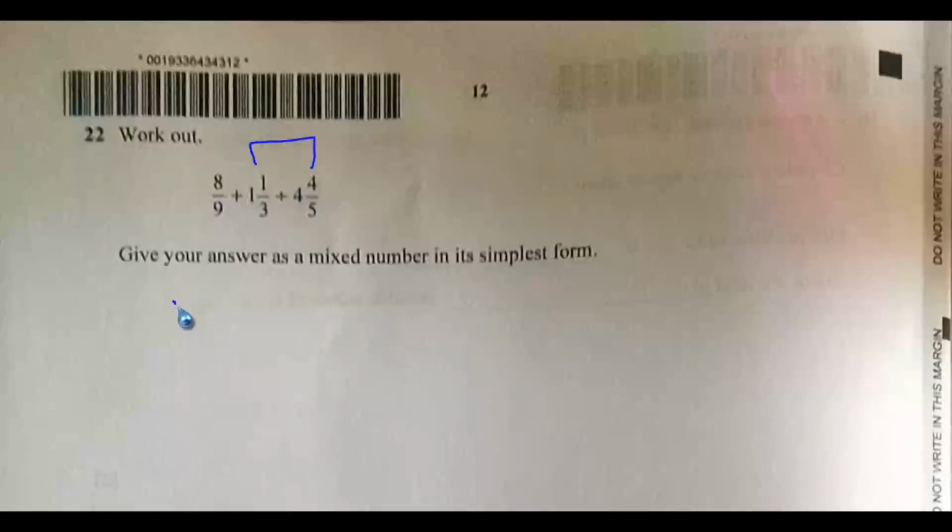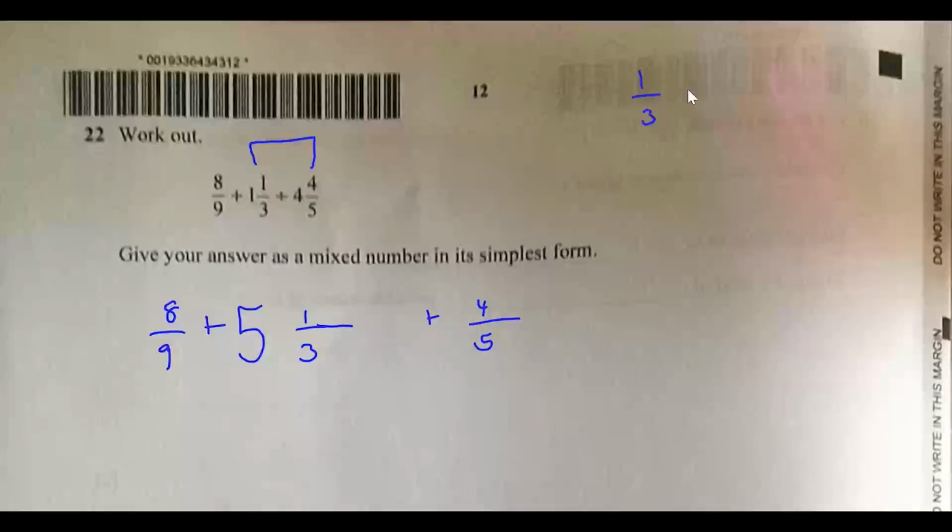So let's repeat this: 8/9, then 1 whole plus 4 whole, so that will be 5 whole. Then I have 1/3 left here, plus I have 4/5 left here. What I want to do now is add 1/3 and 4/5 together. There are many methods you could use.